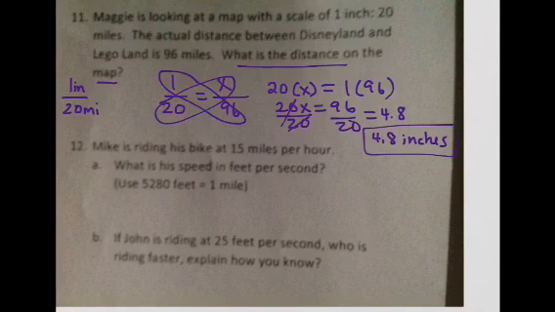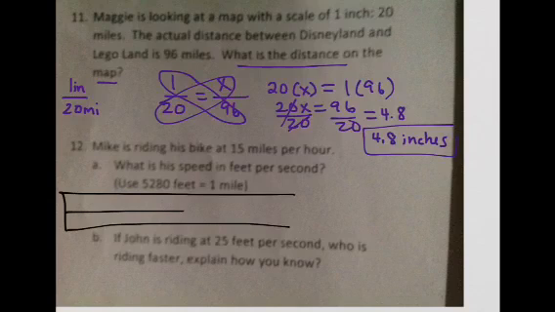Okay. Number 12, Mike is riding his bike at 15 miles per hour. What is his speed in feet per second? Use 5,280 feet for 1 mile. Okay, so this is where we're going to go, let me draw the, I'm going to need a long one like this. Hope it fits. So we start off with 15 miles per hour. And that's 1 hour.